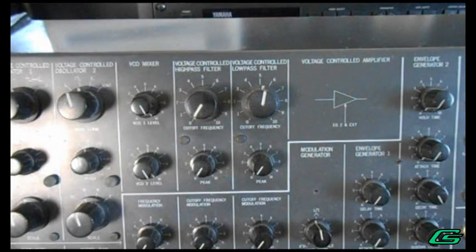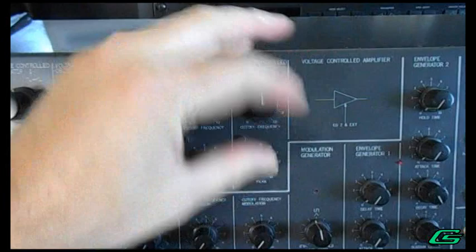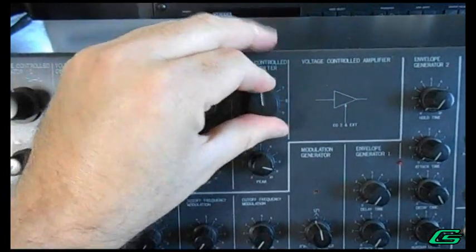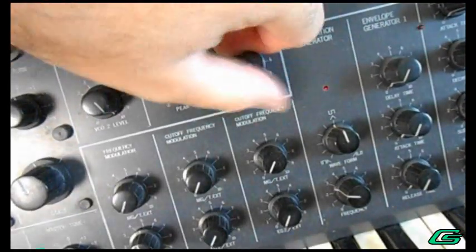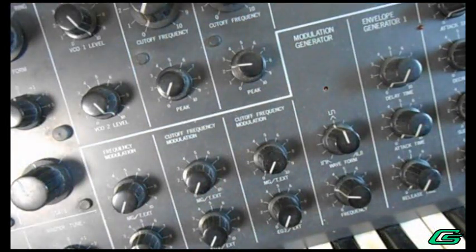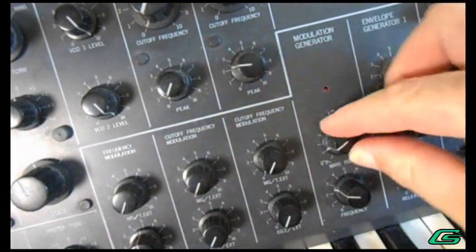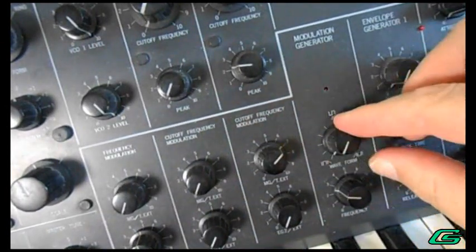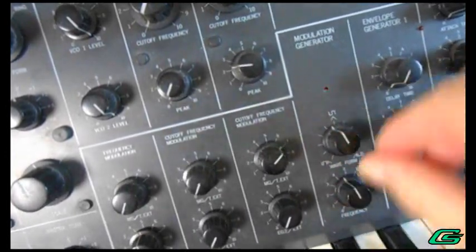So yeah, filters. We know about this, high pass and low pass. Make it sound more angry. High pass, big deal. Okay, modulation generator. We all know what that is. It's an LFO. Okay, that's all it is. Control over the waveform, whether it's a triangle, sawtooth down, sawtooth up, big deal, and then frequency.